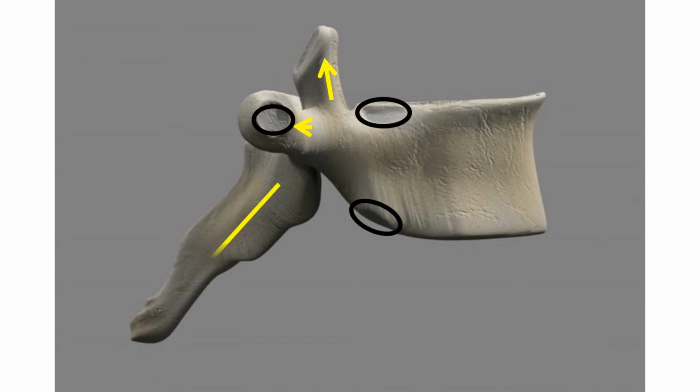Then we have a superior articulating process that has a facet facing posteriorly to receive the inferior articulating process of the above vertebra.